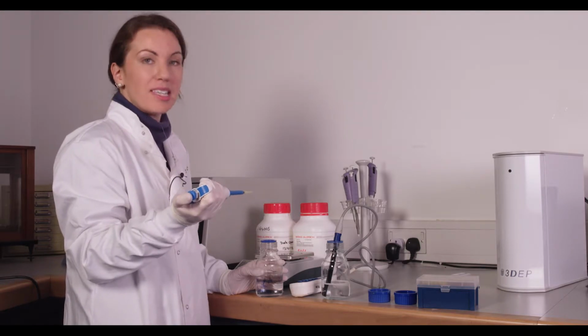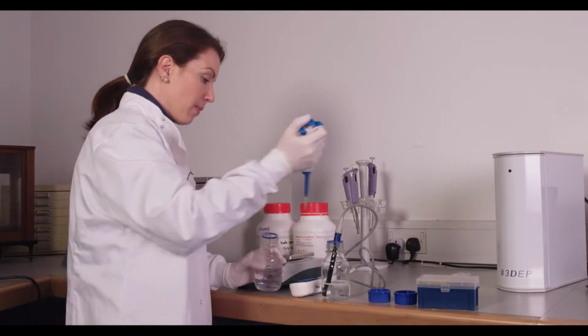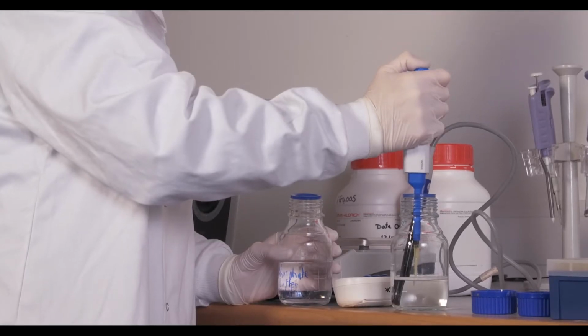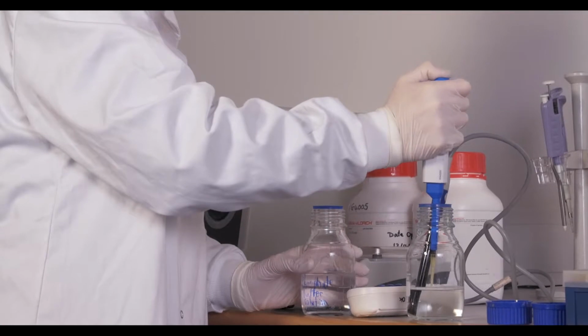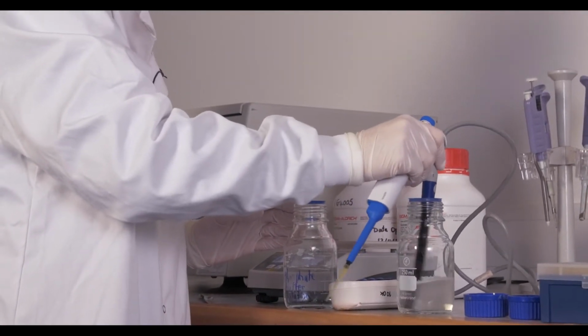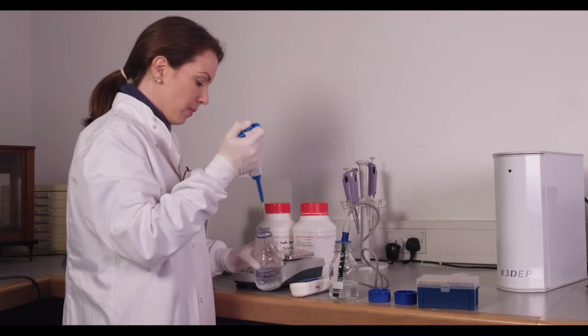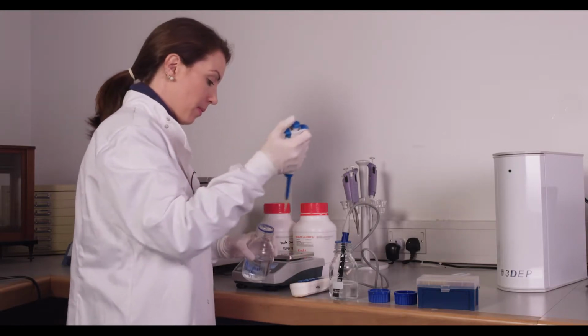So in this case we're adding 75 microliters at a time. And you'll just mix it up and remeasure. So even with this small amount, we went from 6 to 27 microsiemens.